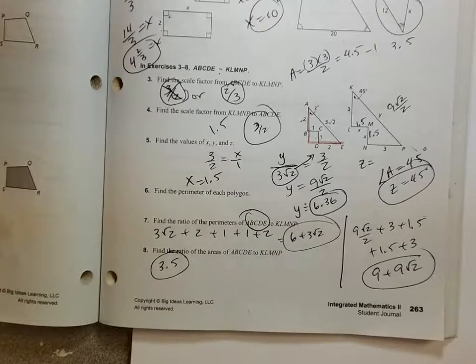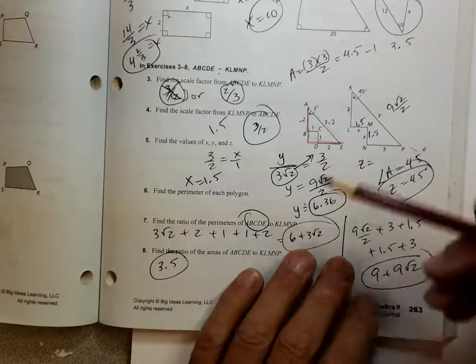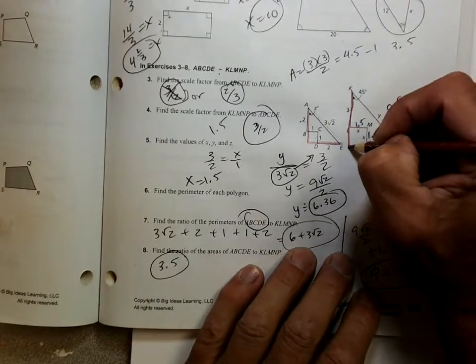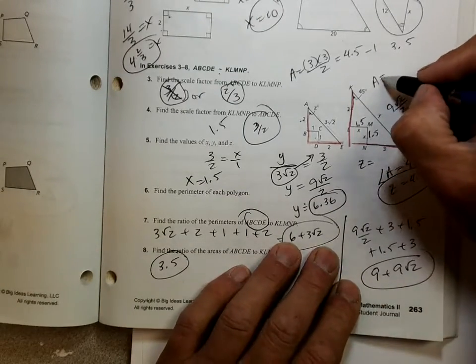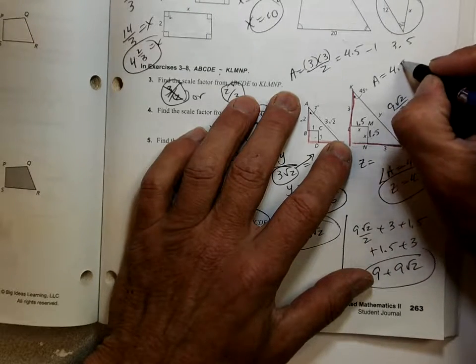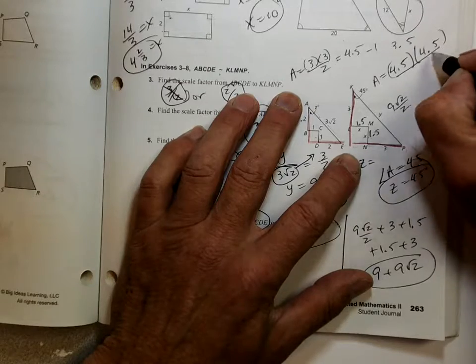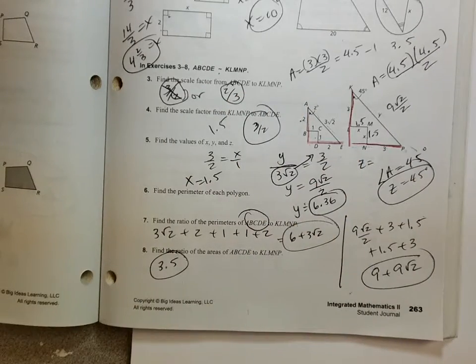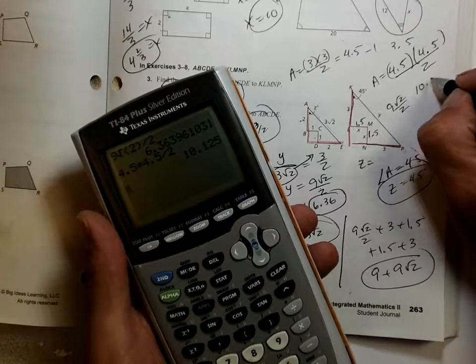Now, the other triangle, I'll do the same thing. The area of this triangle is going to be base, which is 4.5, times height, which is 4.5, divided by 2. So 4.5 times 4.5 divided by 2, I get an area of 10.125.